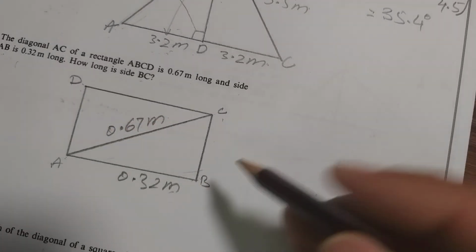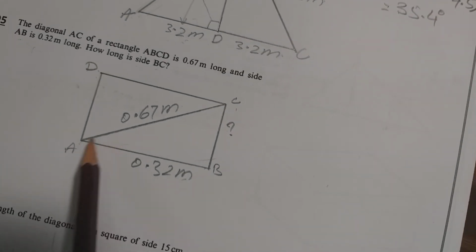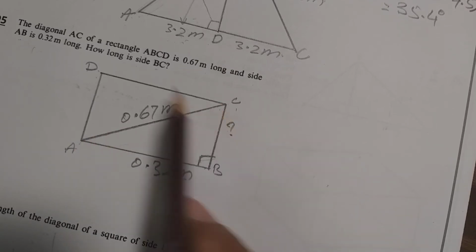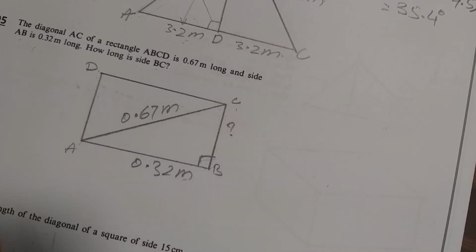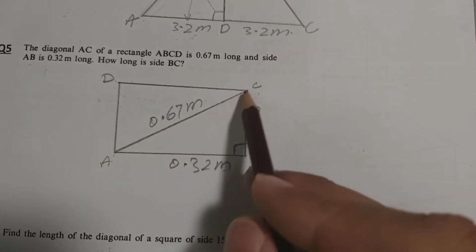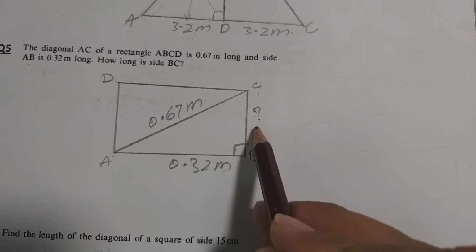We need to find BC, this length. As we know, this is a right angle, because in a rectangle all four corners have right angles. So this is the hypotenuse, this is one of the short sides, and we need to find the missing short side.